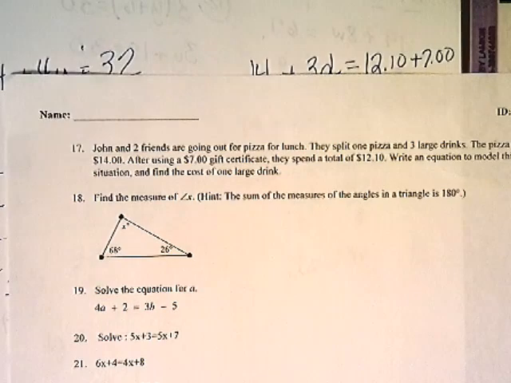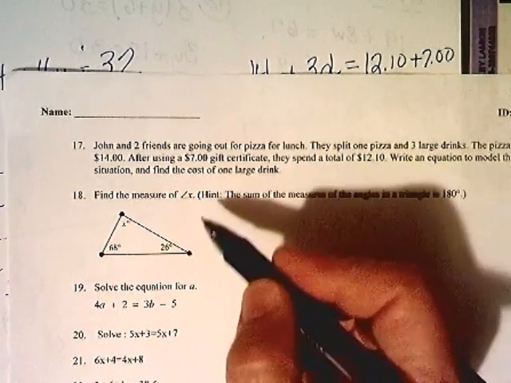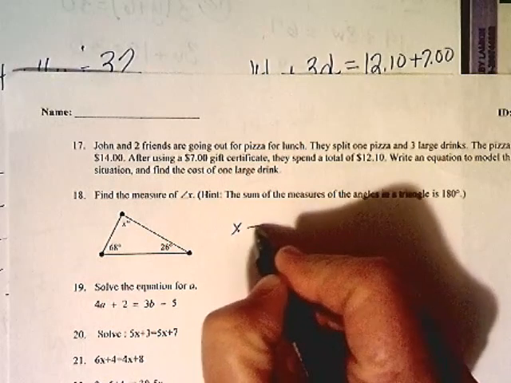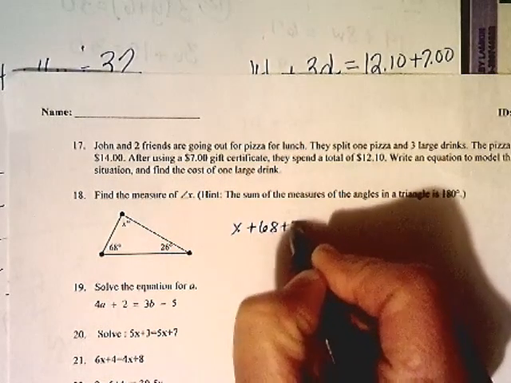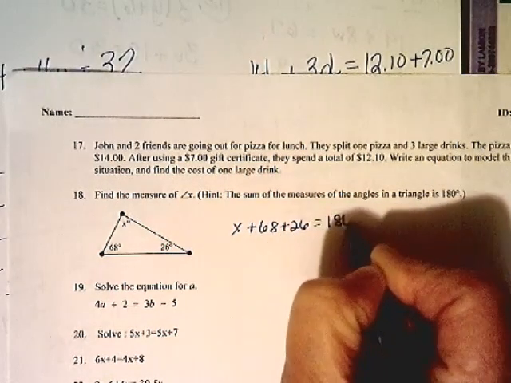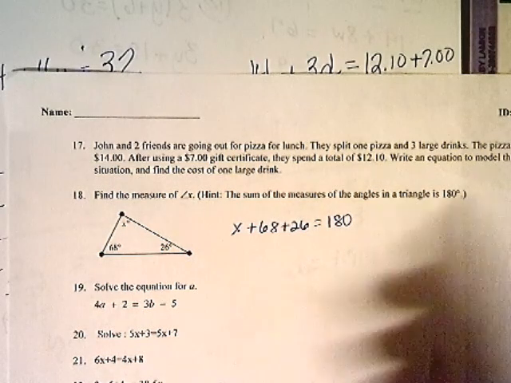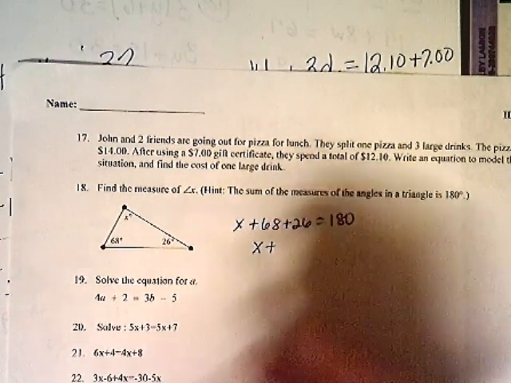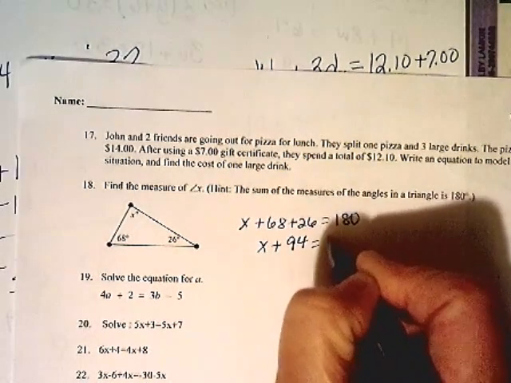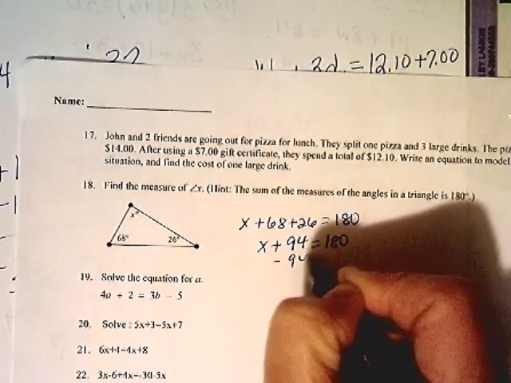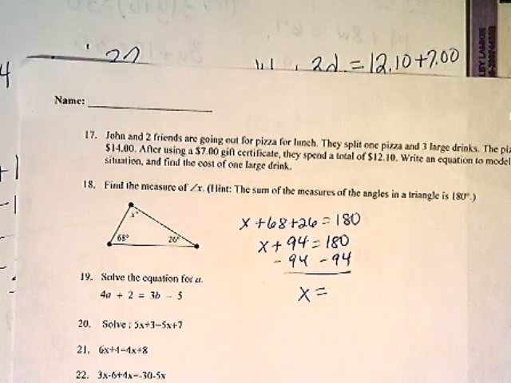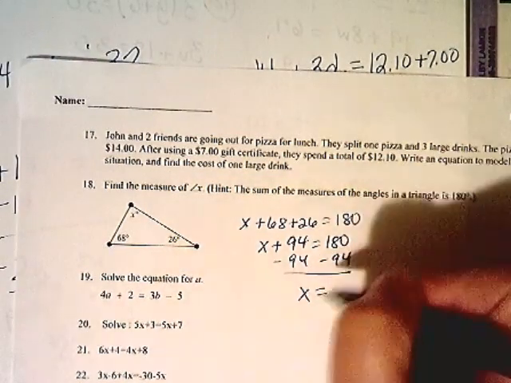18 says find the value of x. The angles in a triangle add up to 180. So x plus 68 plus 26 is supposed to equal 180. Add those two numbers together. You get 94. Subtract the 94 from each side. X is 86.